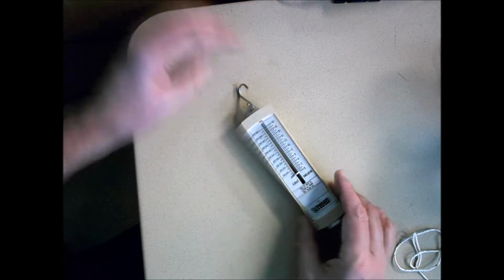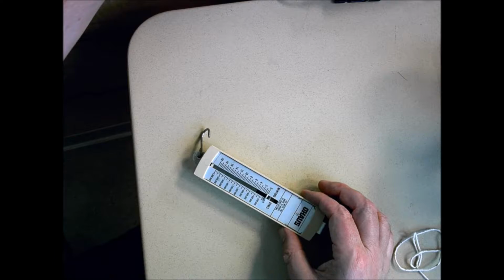So when you're pulling on something, you are measuring the pulling force. You can do that with this spring scale. And here's the spring scale, and I'll show you how to use these things here in a second, how to measure the force.